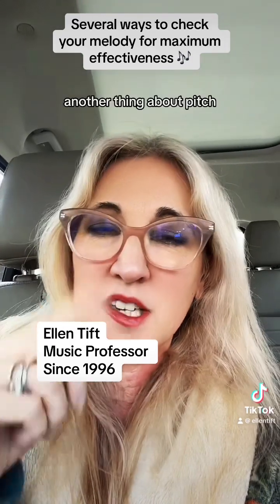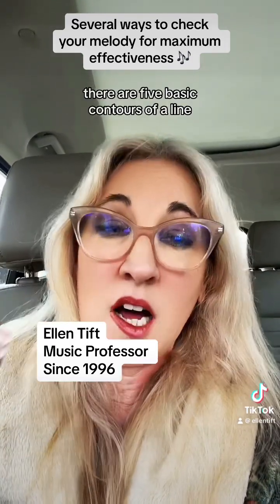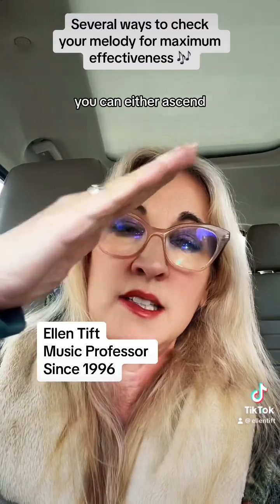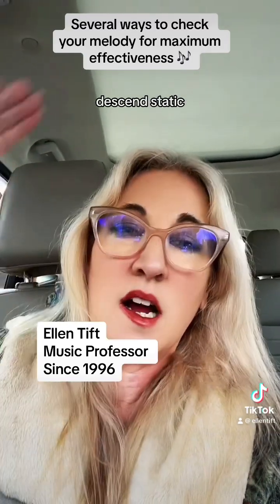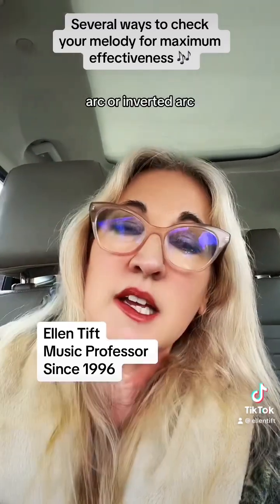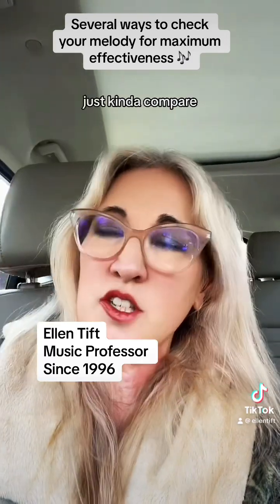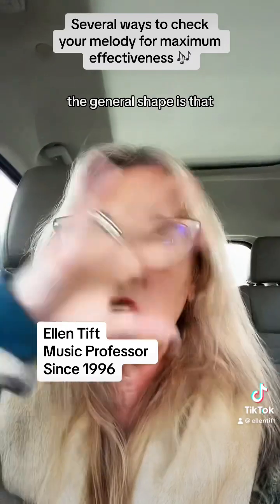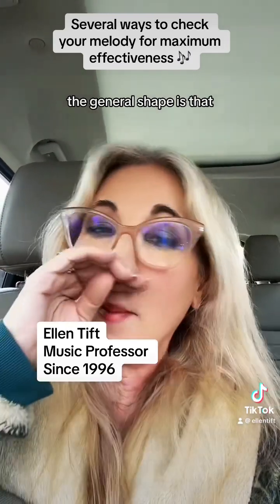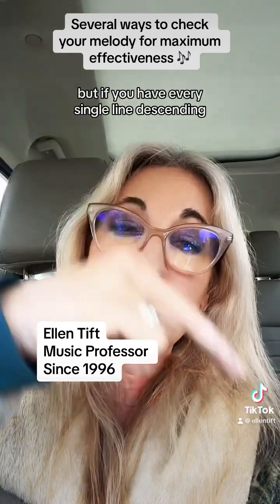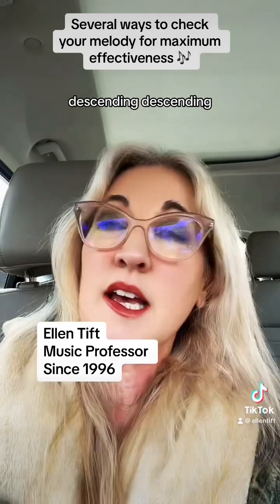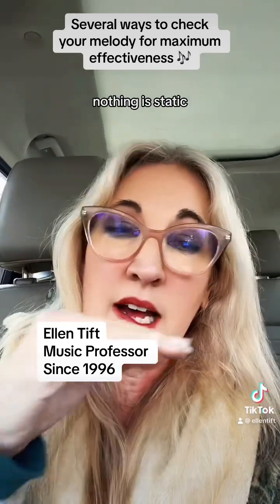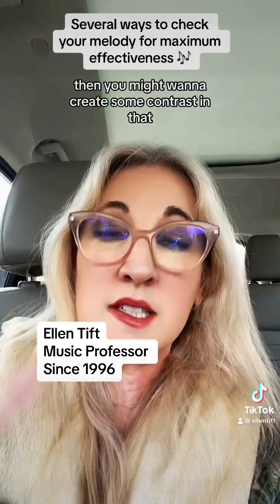Another thing about pitch, there are 5 basic contours of a line. You can either ascend, descend, static, arc, or inverted arc. Now, if it's a squiggly line, just compare where the beginning, the middle, and the end of the line are, and the general shape is that. But if you have every single line descending, descending, descending, and nothing ascends, nothing is static, then you might want to create some contrast in that.